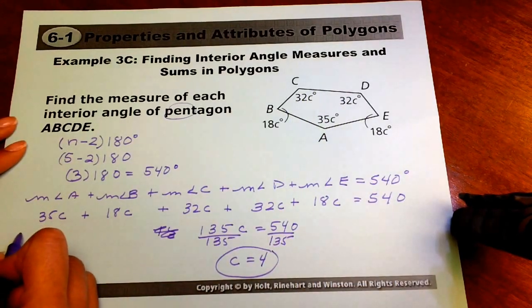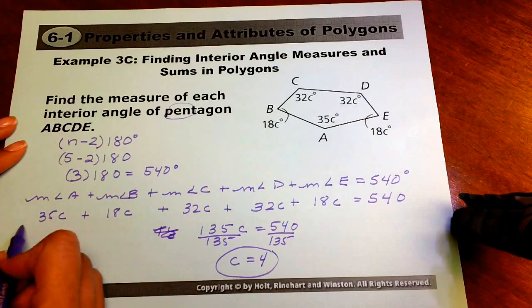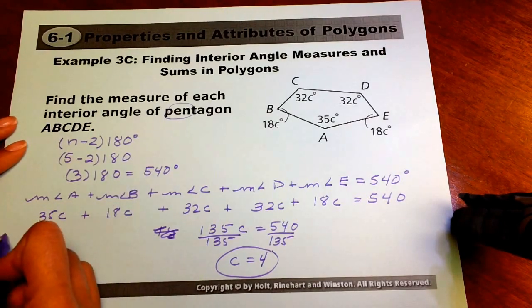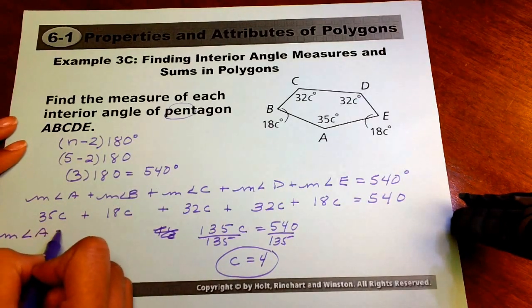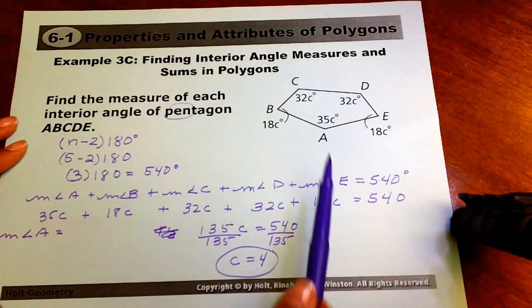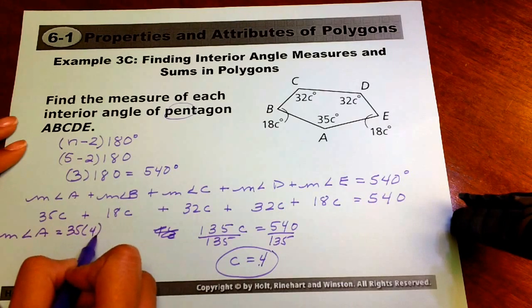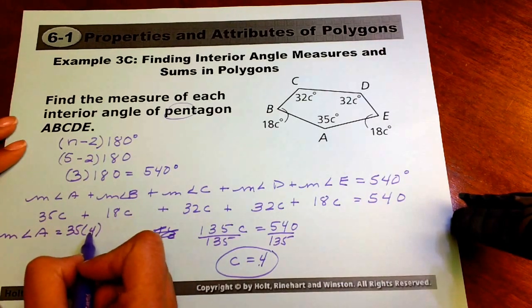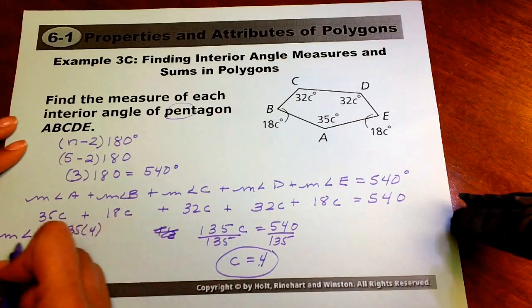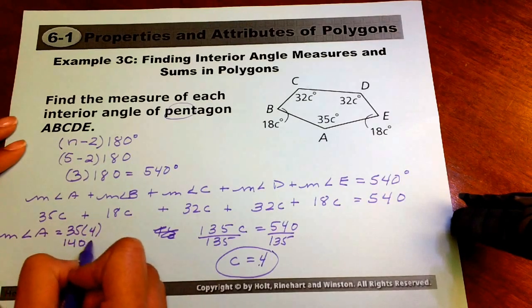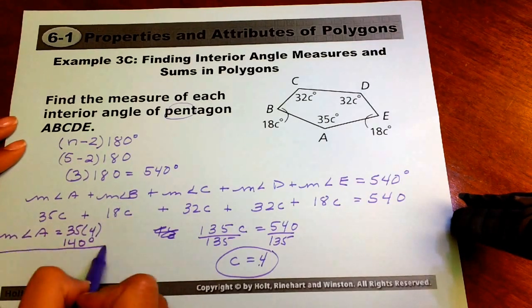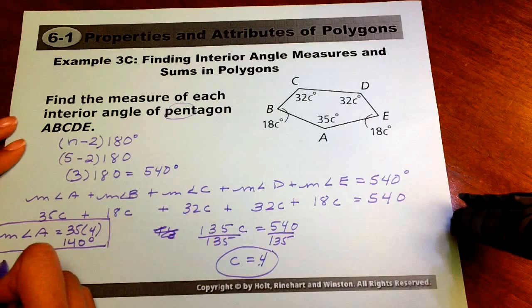So my angle that was 35C, angle A. Measure of angle A, 35C, so it's 35 times 4, is going to be 140. Stick that right here, 140 degrees. So that's your measure of angle A.